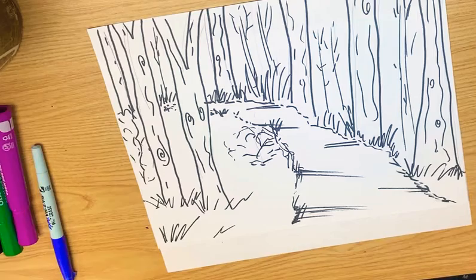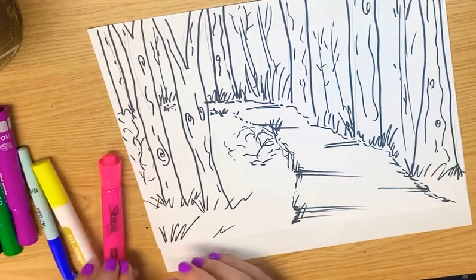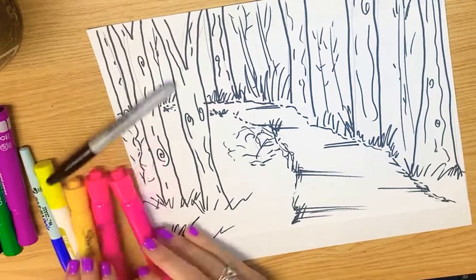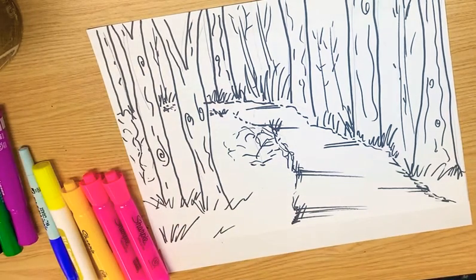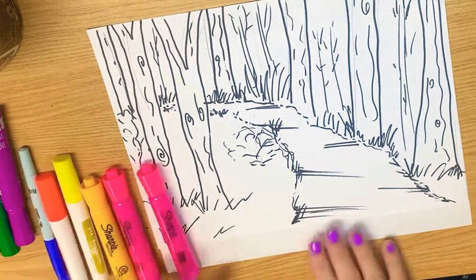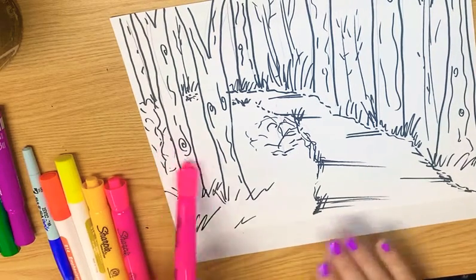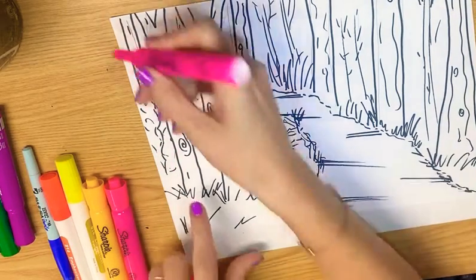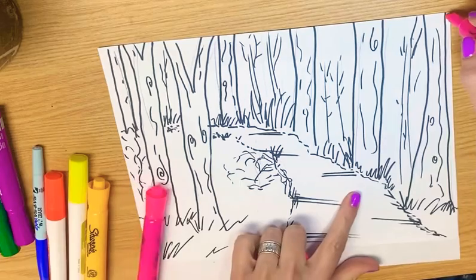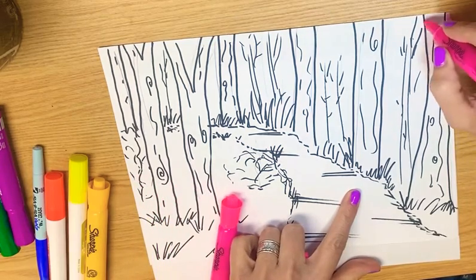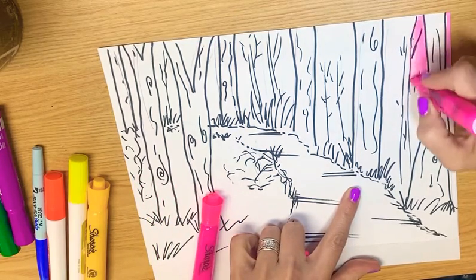And I didn't have any blue because everybody thinks the sky is blue, but I did have these fun, just fun highlighter colors. So I thought, you know what, I'm gonna make it look like a sunset is behind there. So I'll start with pink, and we'll just kind of do the top part of the sky in pink.